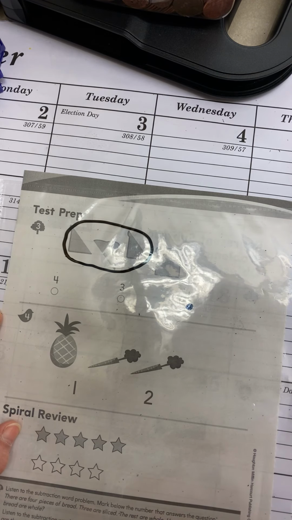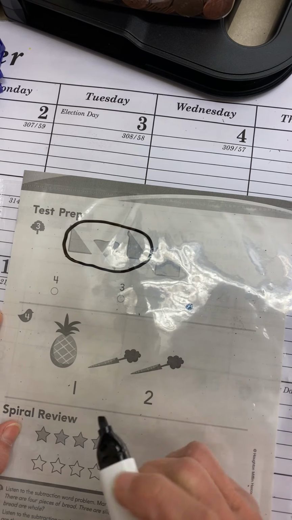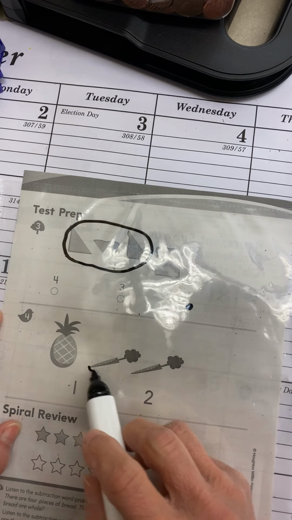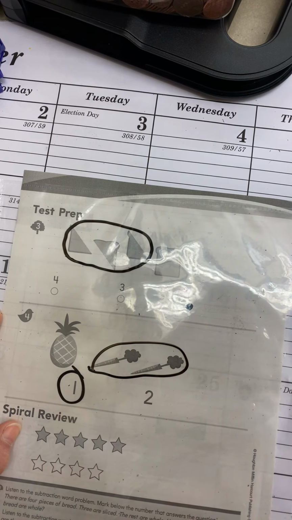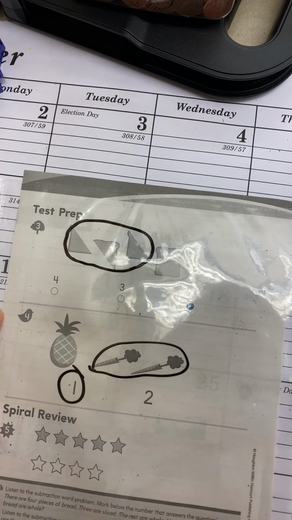There are 3 fruits and vegetables. 2 are carrots. The rest are pineapples. How many are pineapples? That one's easy. Circle the 2 carrots. What's left? 1 pineapple. Good job.